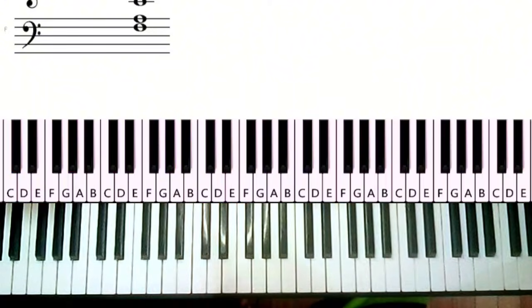Praised. Now take a look at this song, Lord I Offer by Don Moen. There's a particular part in the song where they also use a chromatic passing chord. So take a look at this.